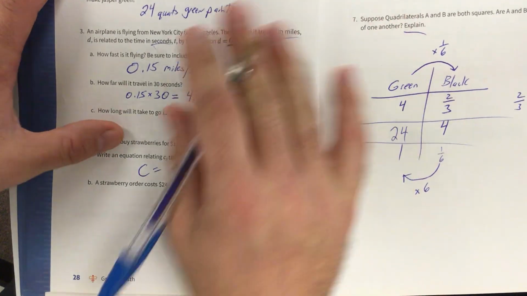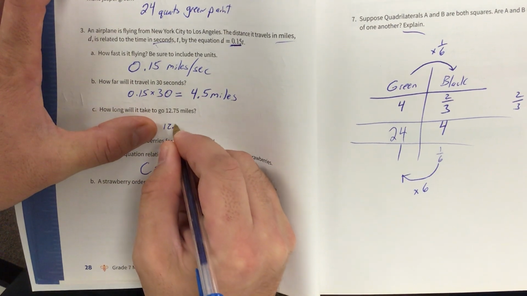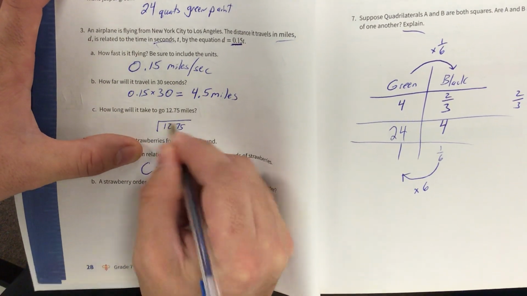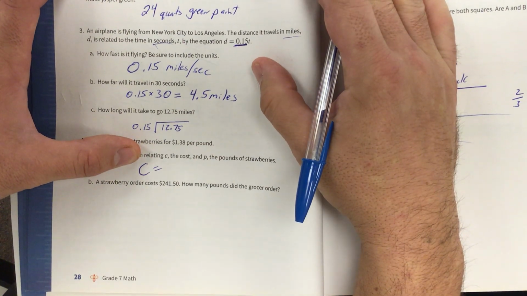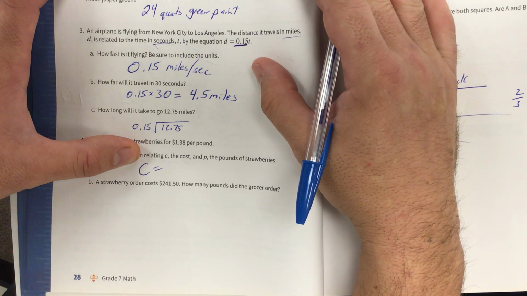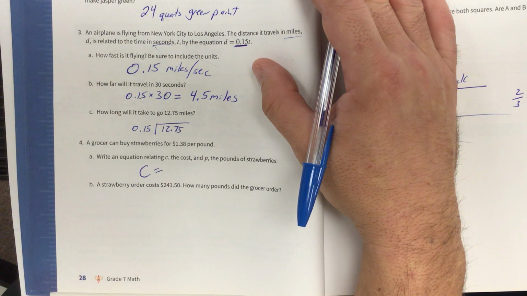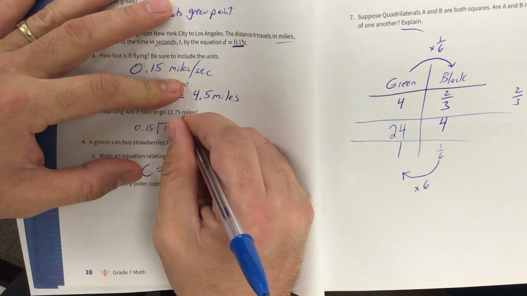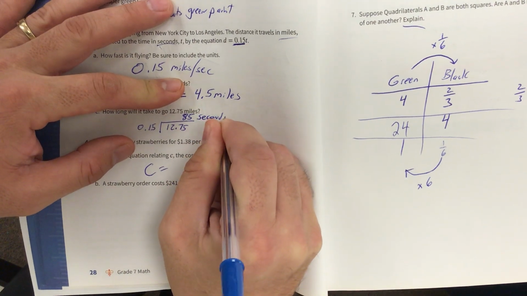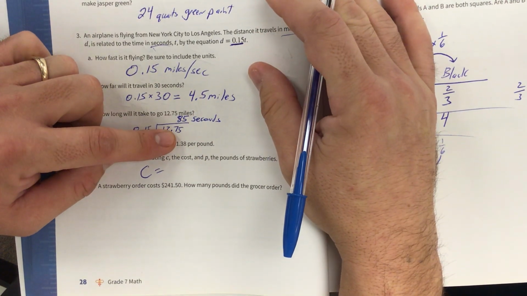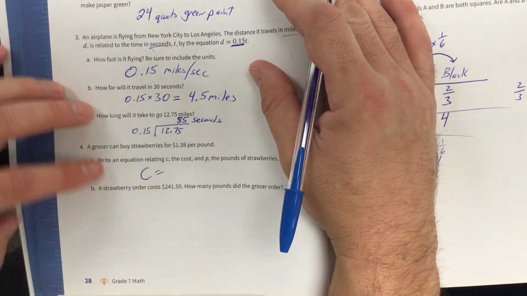C is the opposite. Now wants to know how long. So that is distance divided by my speed to give me time. Kellen, got that one? I got 65 seconds. I did not get that. Molly? Should get 85. Anybody else get 85? Does it come out perfect? Yes? Good. Okay, 85 seconds.